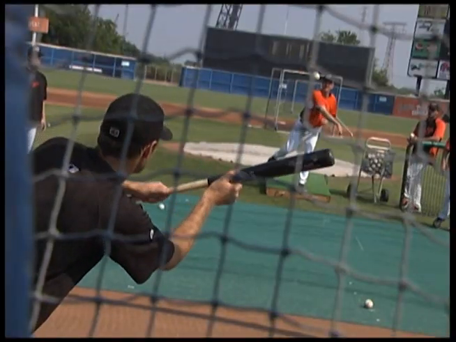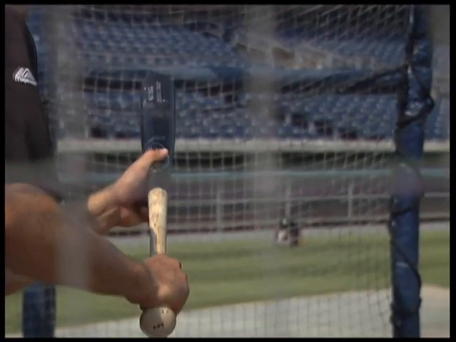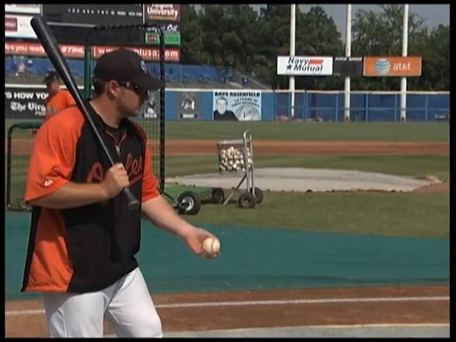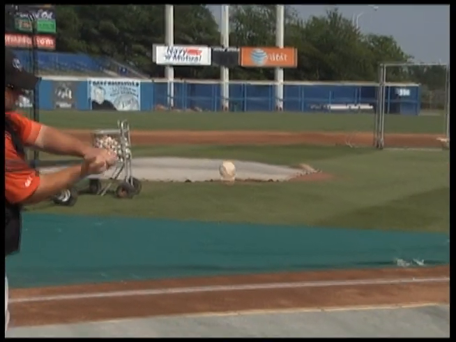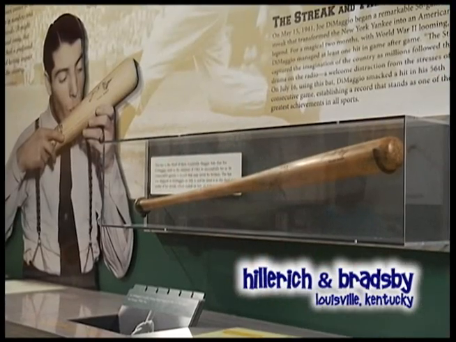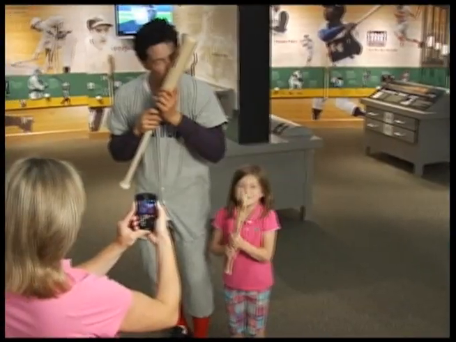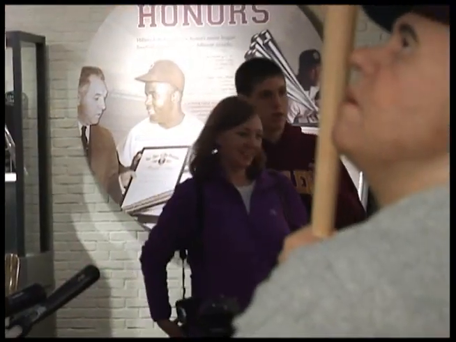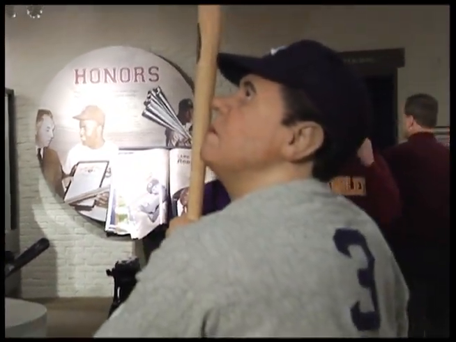Vibrations occur in all bats, aluminum and wooden. You feel it more in wooden bats because they are made of a solid piece of wood, following a process that has existed a long time. Hillerich and Bradsby have been making the famous Louisville Slugger bat since the 1880s. While ash is the predominant wood used, birch and maple are also employed.